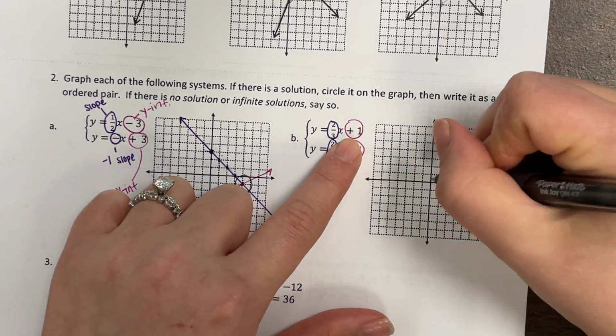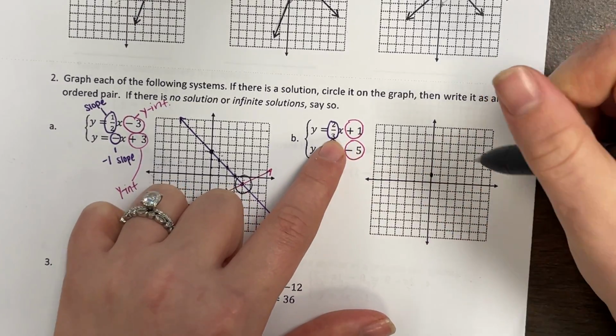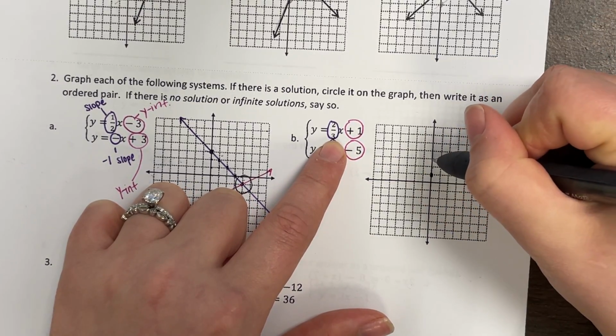So this first one has a y-intercept of +1, slope of 2/3, so up 2 over 3.